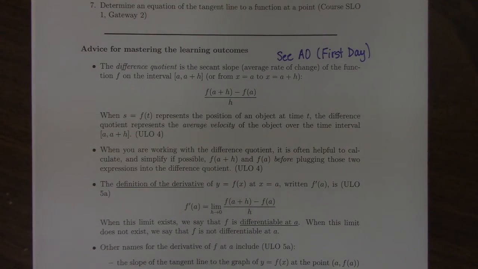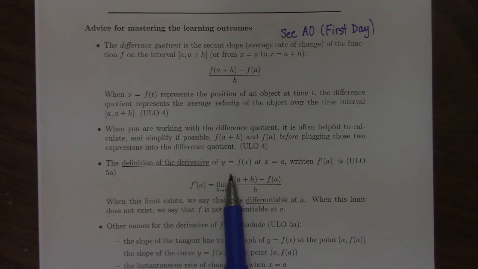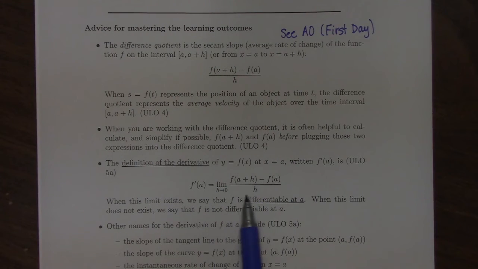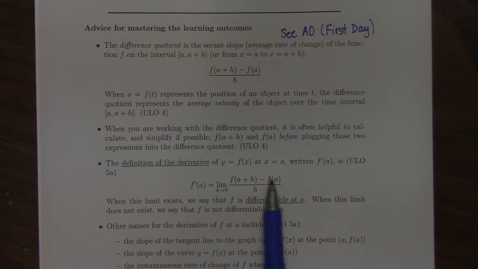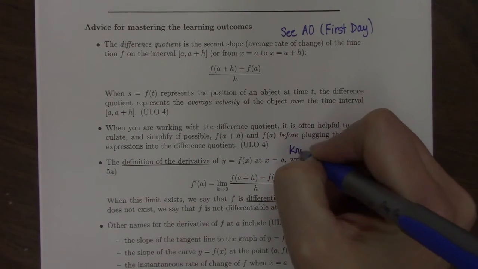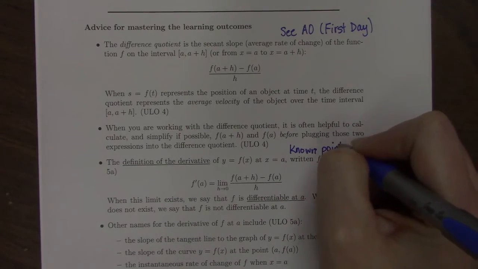The definition of the derivative of y equals f of x at x equals a can be written the following way. When you see the a in this definition, what we're doing is finding the derivative at a known point.